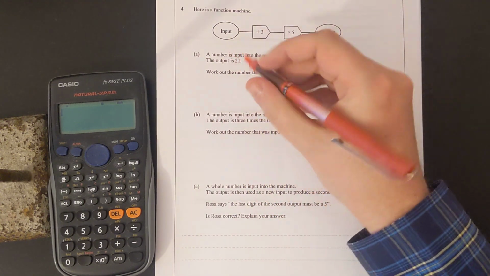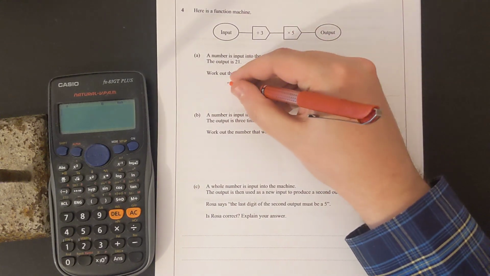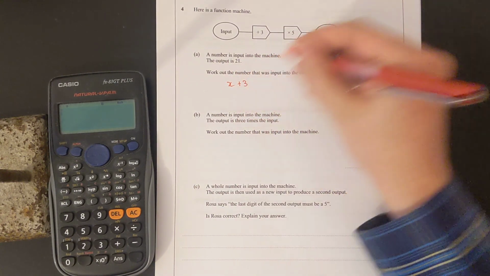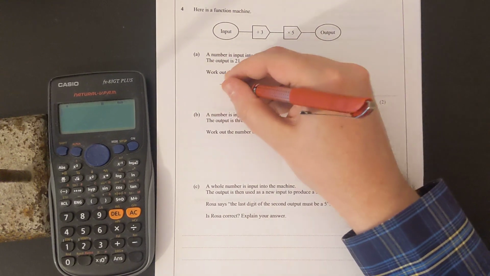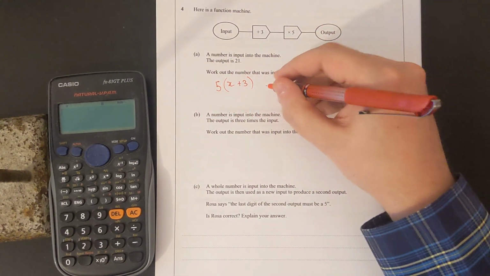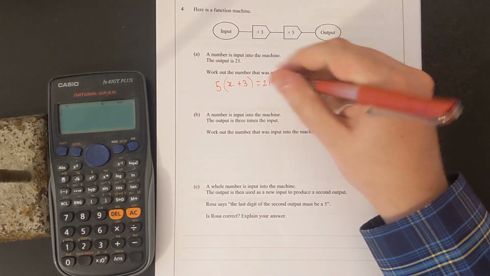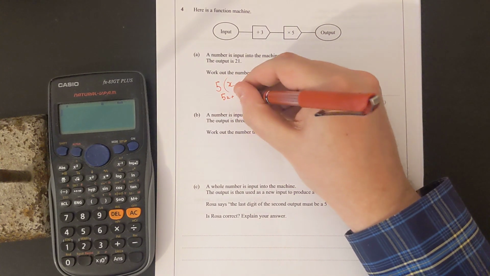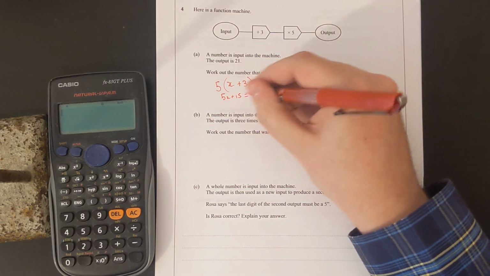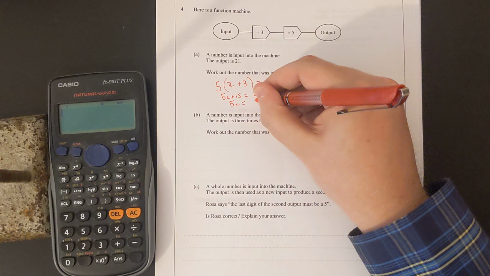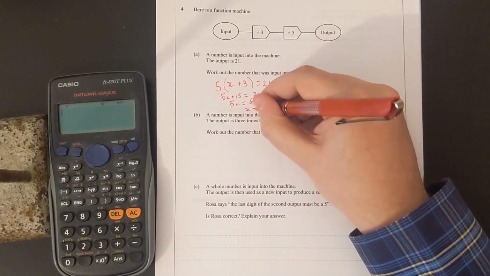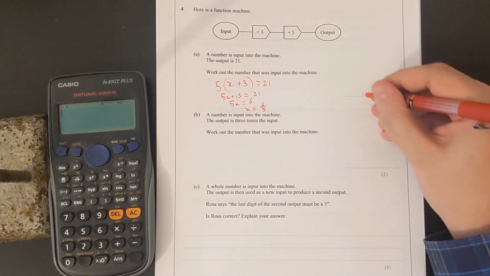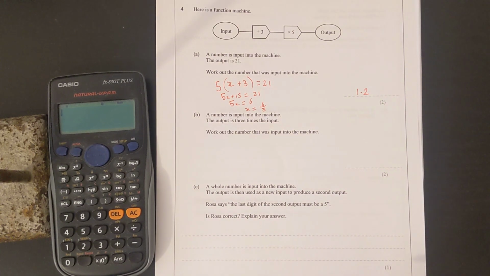What I'm going to say is let's call my input x. I'm going to add 3 to it, and then I'm going to multiply the whole thing by 5. And when I do that, my output is 21. I'm going to expand my brackets. 5x add 15 equals 21. Subtract 15, 5x equals 6. Divide by 5, x is 6 over 5, which is equal to 1.2.